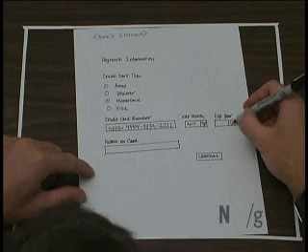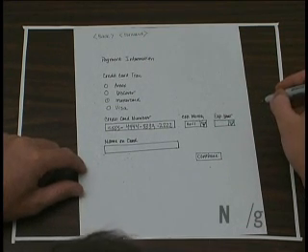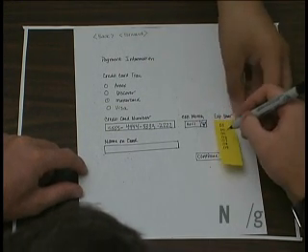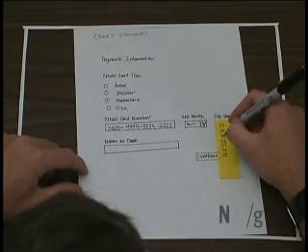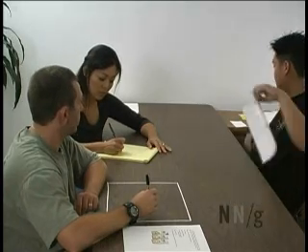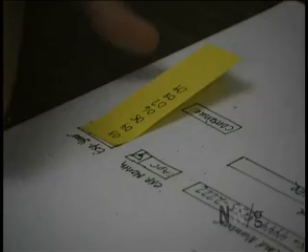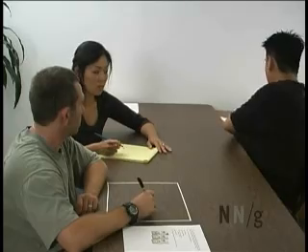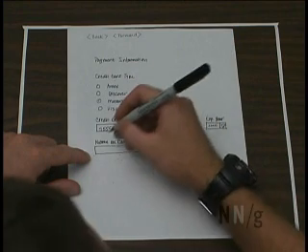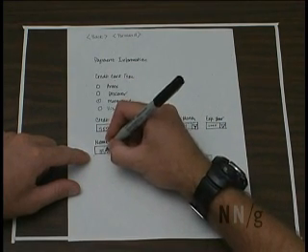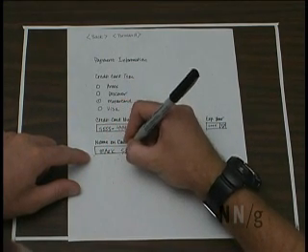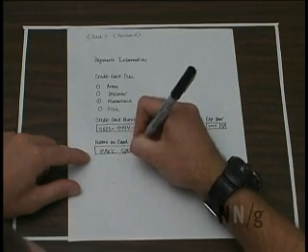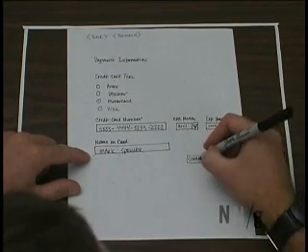And the year. 2005. Name on the card. Continue.